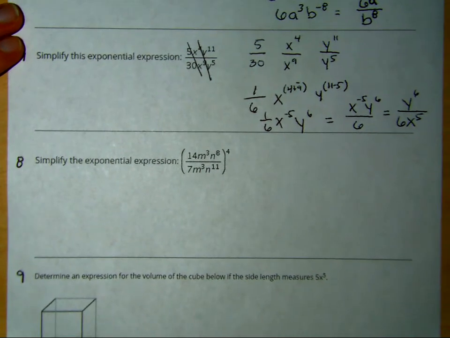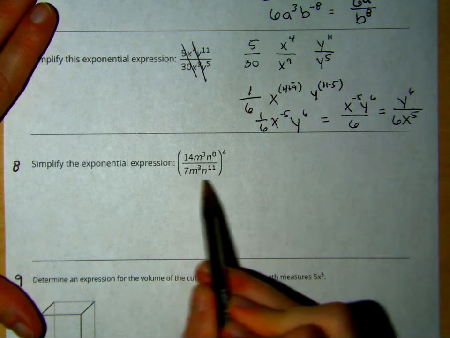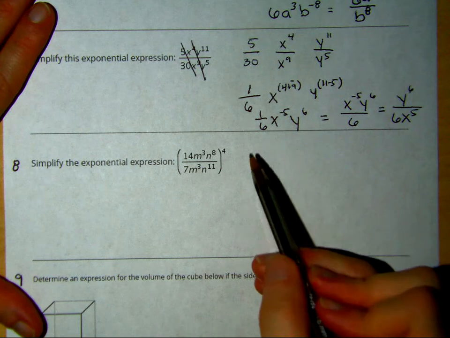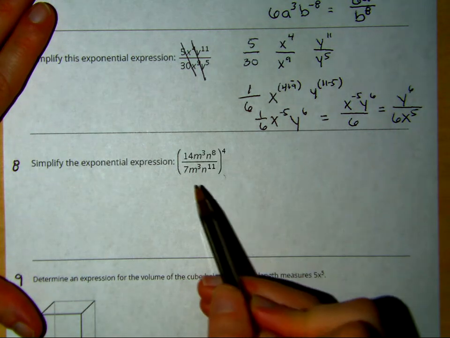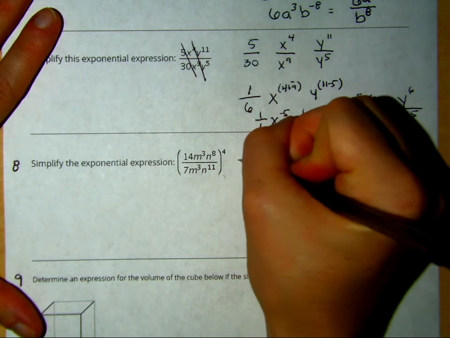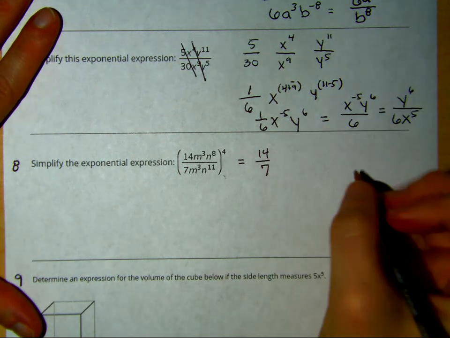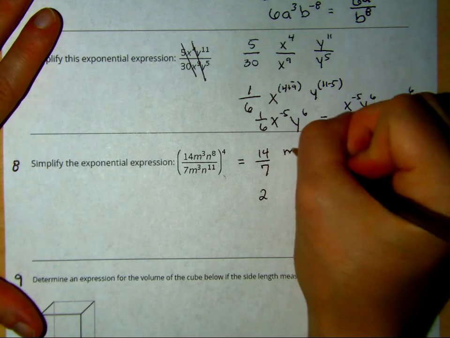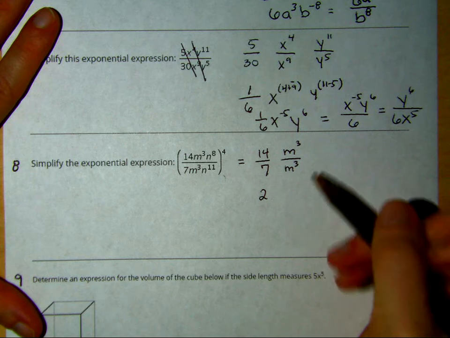If we move on to number 8, we have a monomial divided by a monomial, and we're raising that all to the 4th power. So because the parentheses is around the whole fraction, I would suggest that you first simplify inside the fraction and then raise the power. Okay, so we're going to take 14 divided by 7, and we get 2. Then m to the third divided by m to the third. Anything divided by itself is just 1.